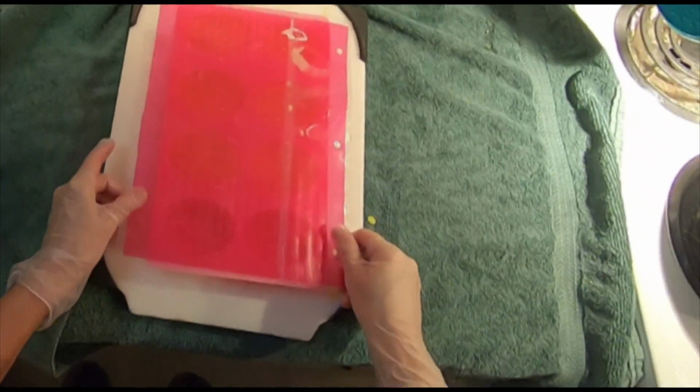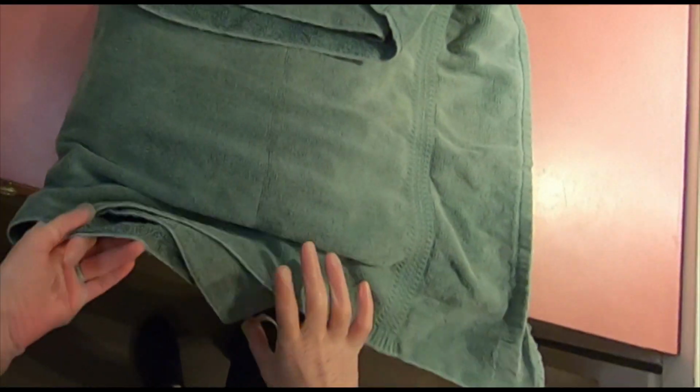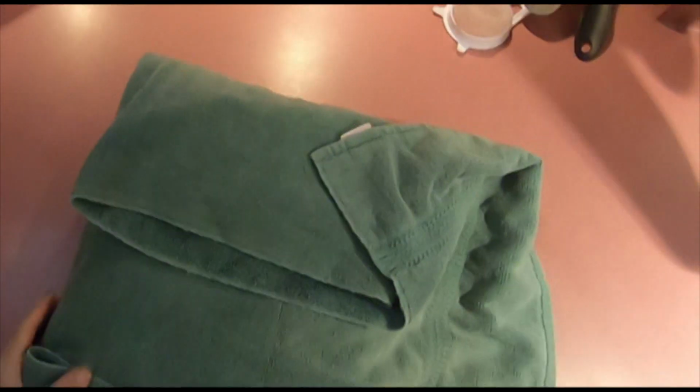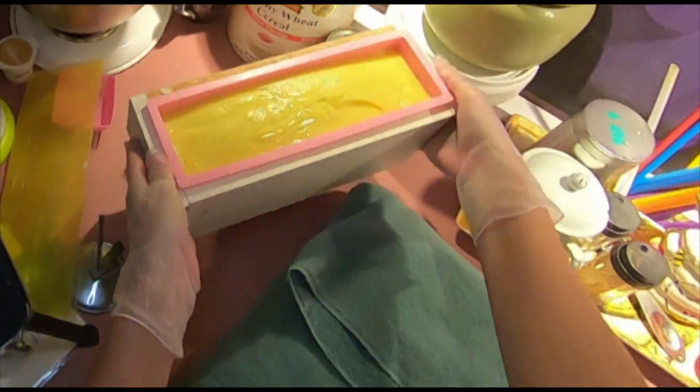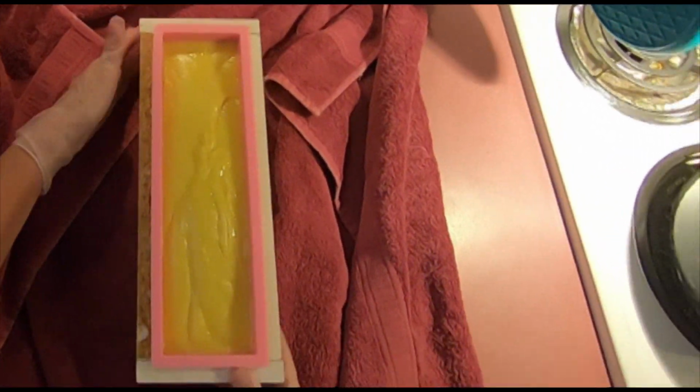So I have these little plastic things that I put on top, and I'm going to wrap this in this old towel and tuck it away, and do the same with this one. I've got another old towel here. I keep these towels full size because I use them for my soap, but they're just rag towels.